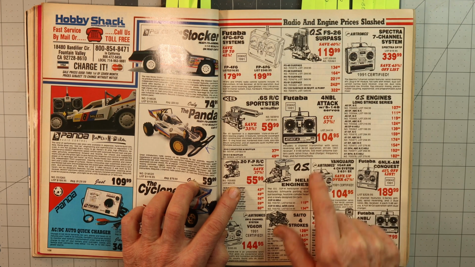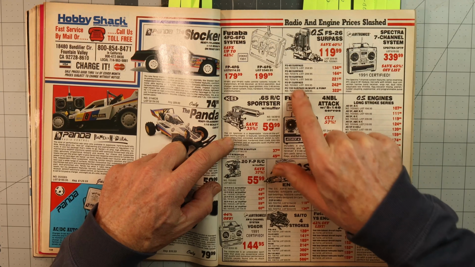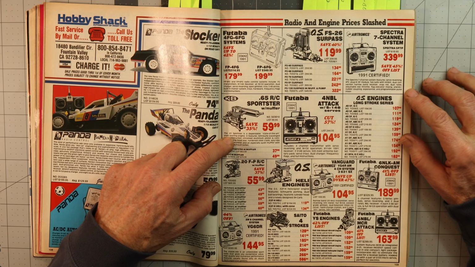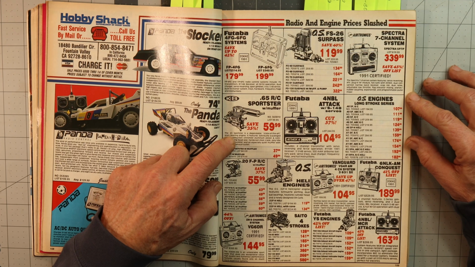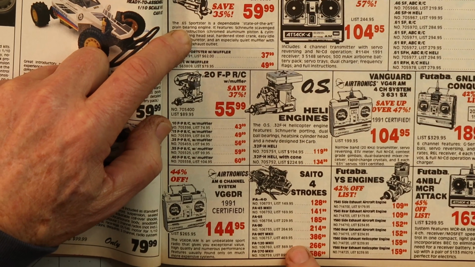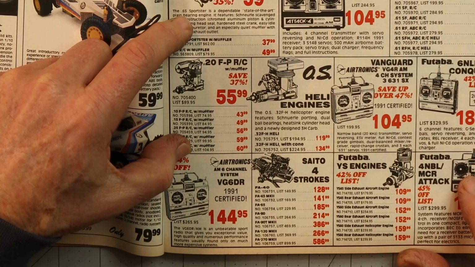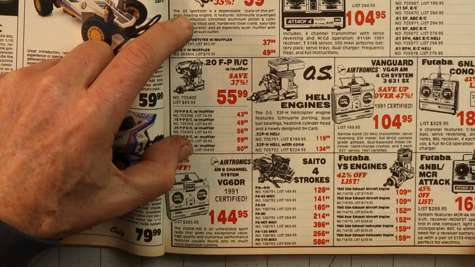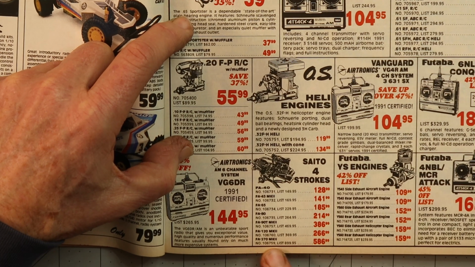Futaba Attack 4 radio, 104. We got a 20 FP. So we got all these other little listings down here. So 70 Surpass 221 at that time, 91 Surpass 242, 120 322. Let's see, I thought I saw something else down here. Sato engines down here at the bottom. Slide this up just a bit. So FA40 128, FA45 Mark II 141, 65 185, and they go up to the 270 here for 586.